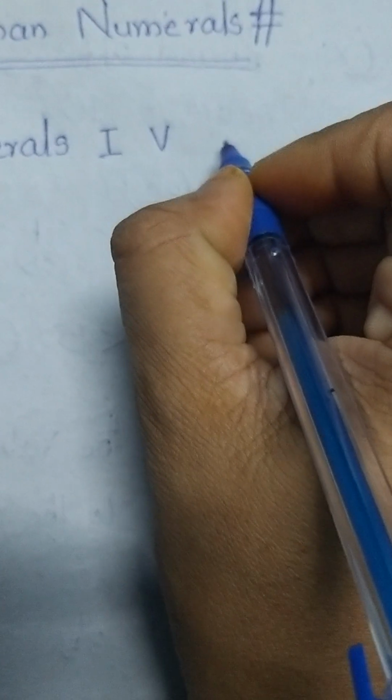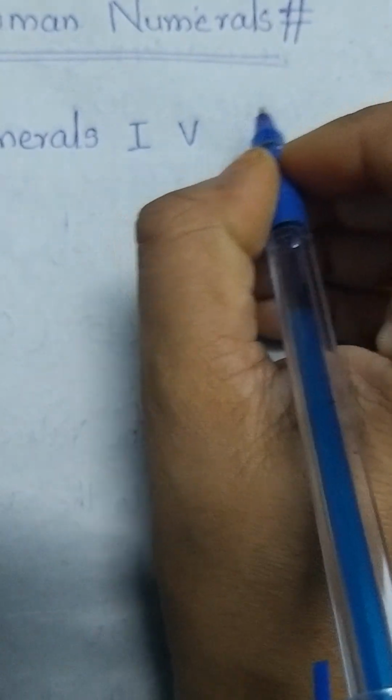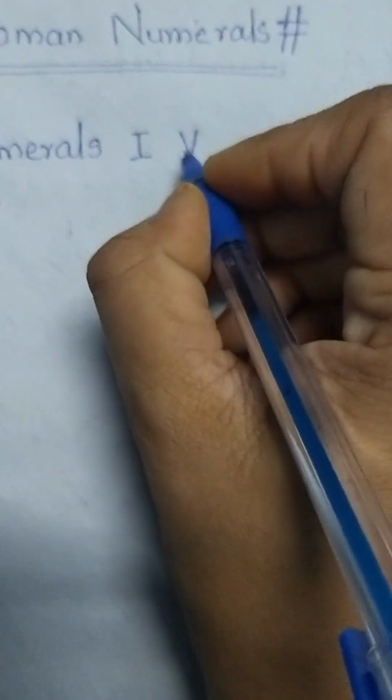We have seven basic Roman numerals, children. They are like this. We use I like in first class, fifth class, 10th class, we use like that only.